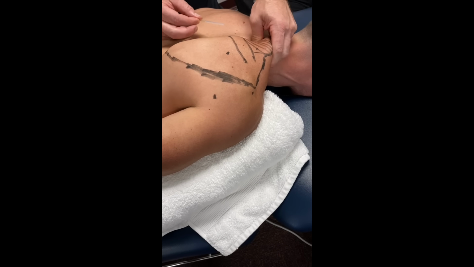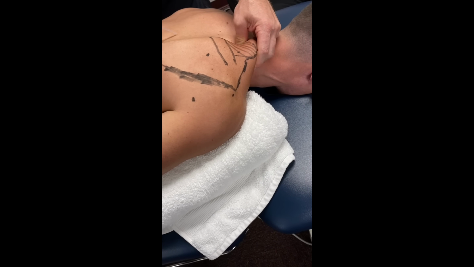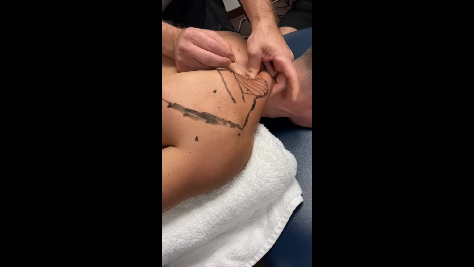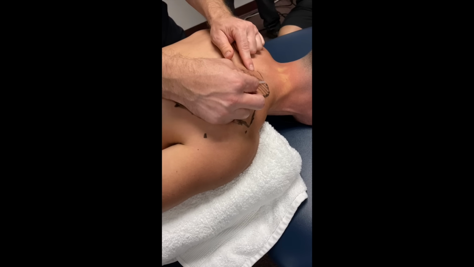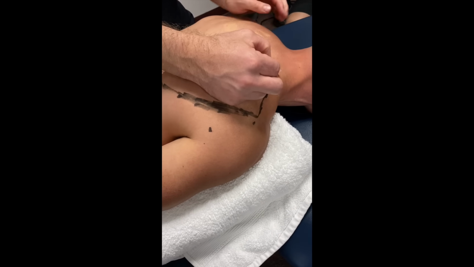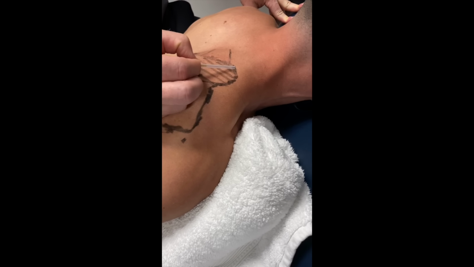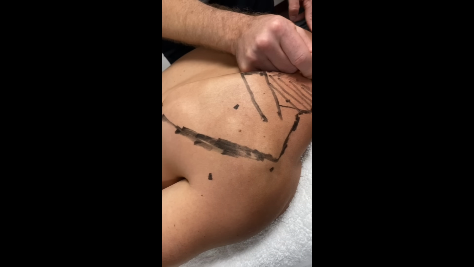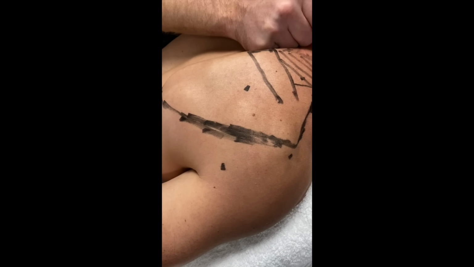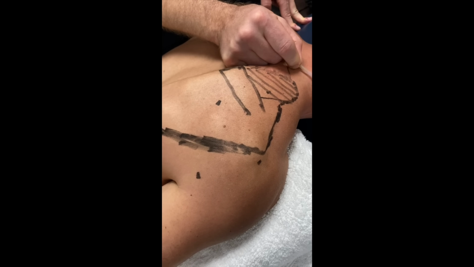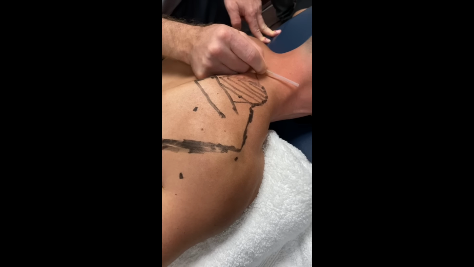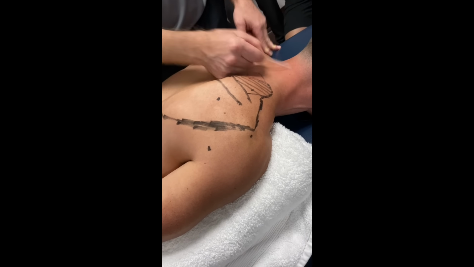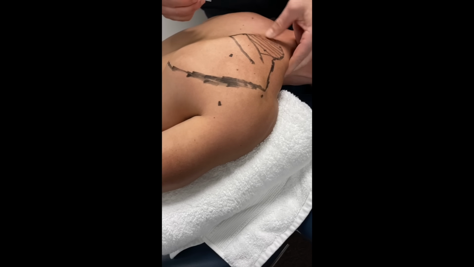The idea here is that you're gonna pull the upper trap up and away, and then you're gonna slip this needle underneath the upper trap in an effort to hit the levator as it's coming off the superior angle, right? So I wanna hit it, hit it, hit it, hit it, like this, in a fanning pattern. Clear? Let's see what we got here.